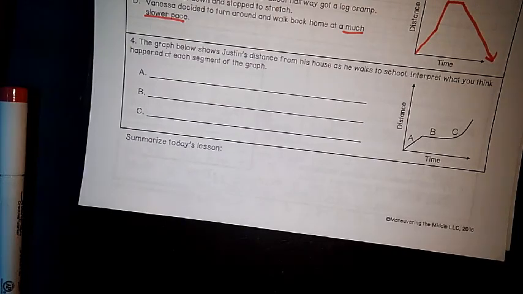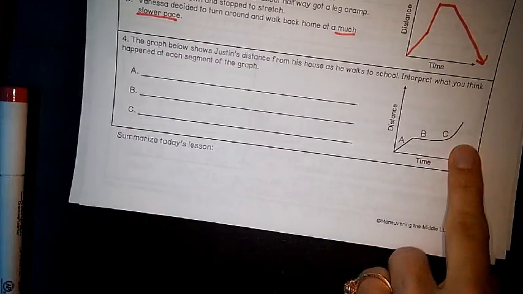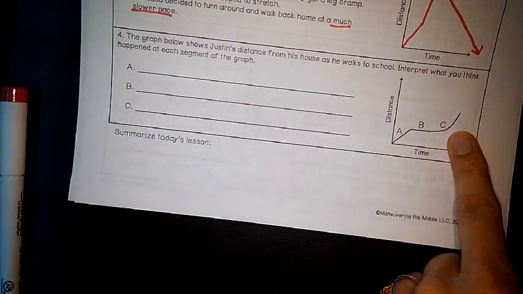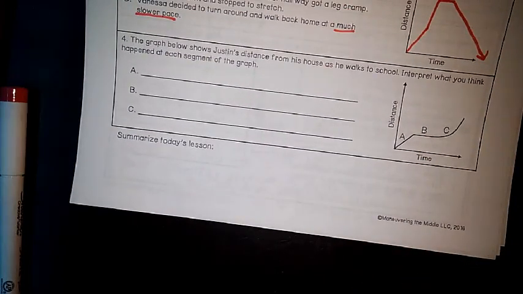What you got, Lola? I put Justin took off to school from his house, stopped to check his time, then started back up at a faster rate, realizing he was going to be late. Okay. But that would just mean that he would be going at a linear, right? Is this linear? No, okay.